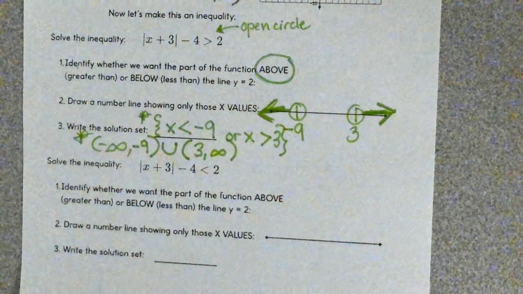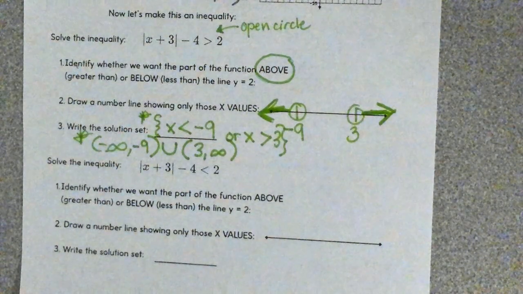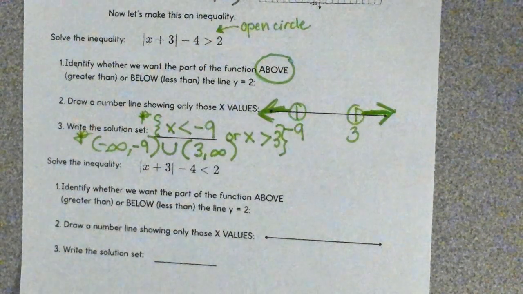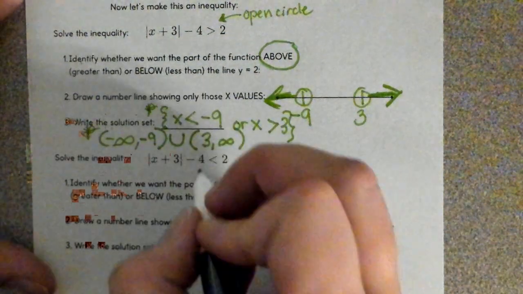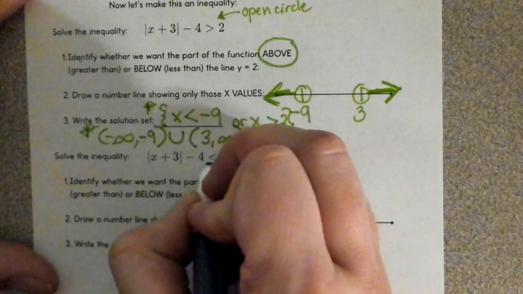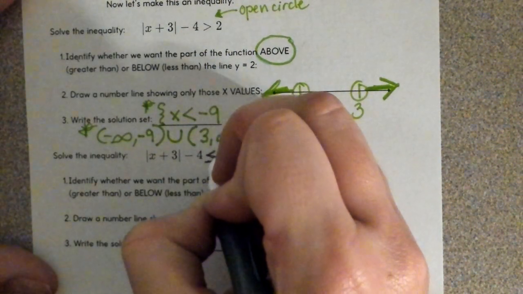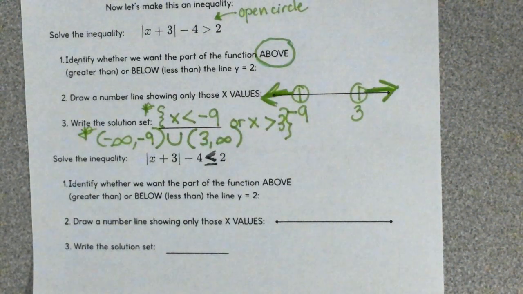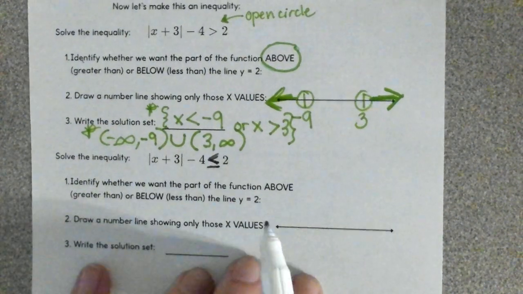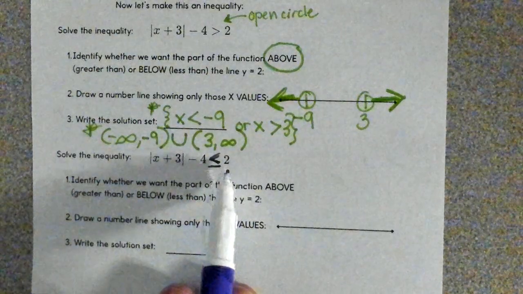Okay, so now let's say that we want to solve a different inequality. And do me a favor, I could not type this. The program wouldn't let me. Can you add a bar underneath that inequality so it's less than or equal to? I could only do a less than for some reason. I'm sure there was a way, I just couldn't figure it out. Okay, so same problem, but I want to find less than or equal to 2.